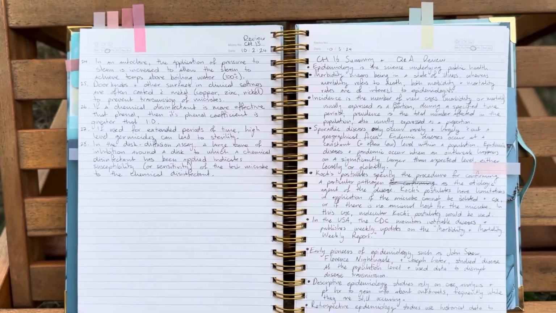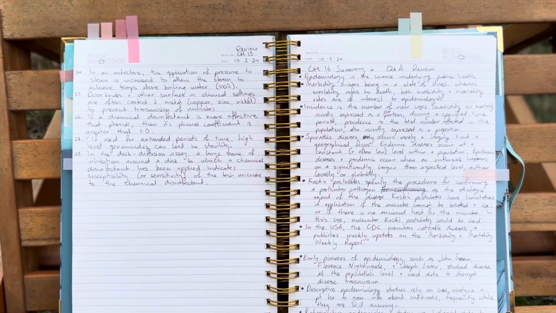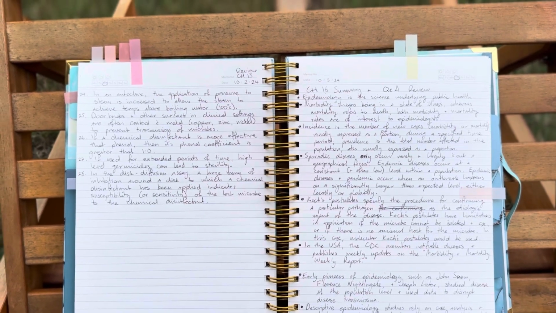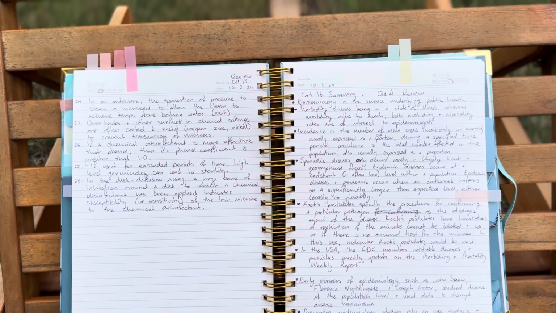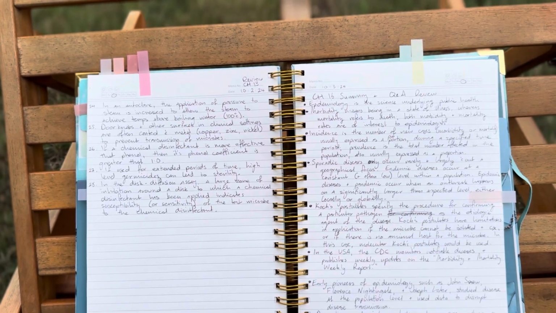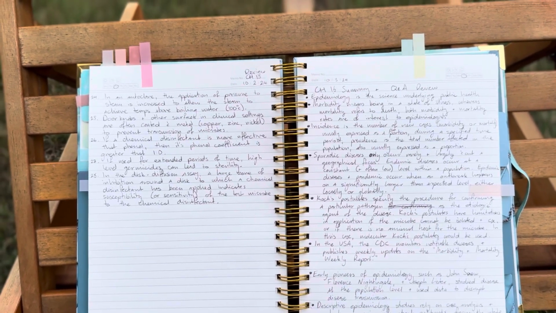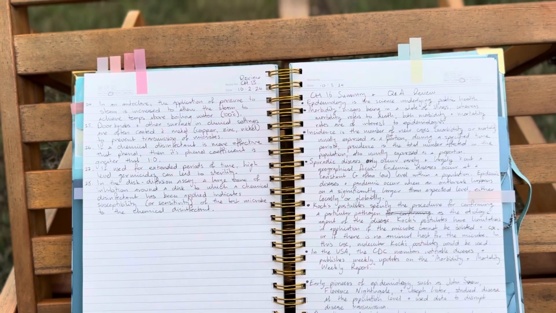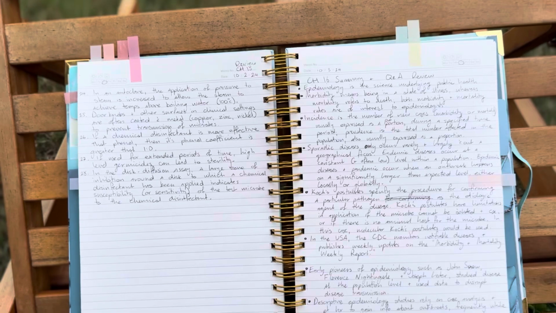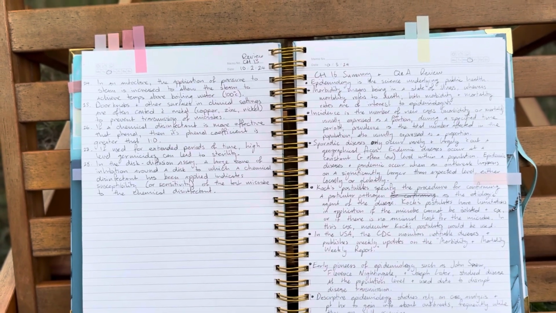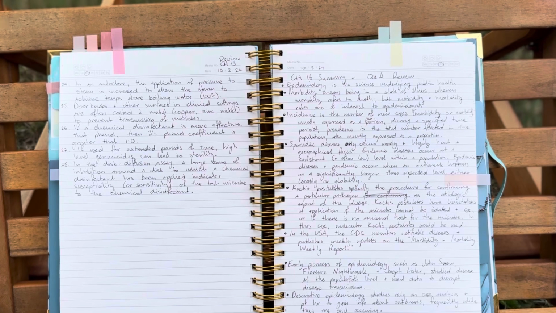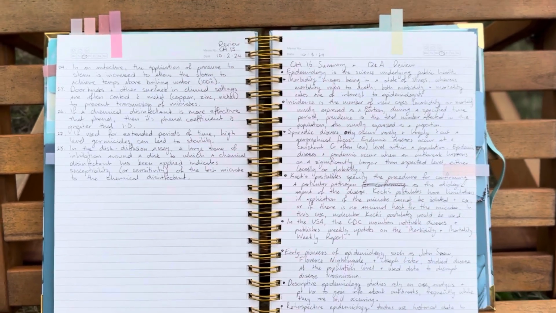Epidemiology is the science underlying public health. Morbidity means being in a state of illness, whereas mortality refers to death. Both morbidity and mortality rates are of interest to epidemiologists. Incidence is the number of new cases, morbidity or mortality, usually expressed as a proportion during a specified time period. Prevalence is the total number affected in the population, also usually expressed as a proportion.